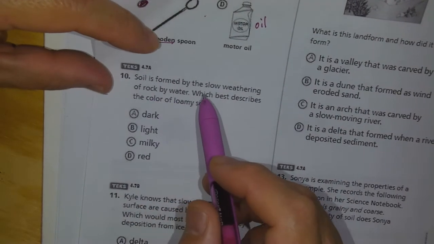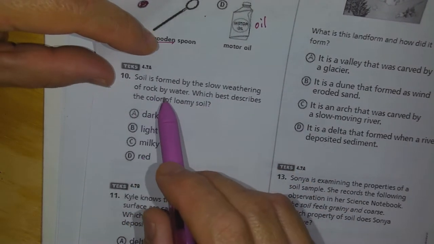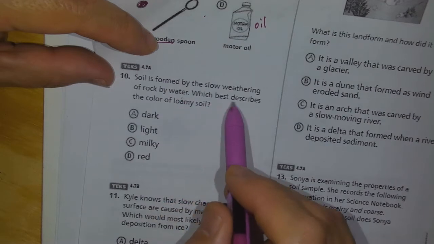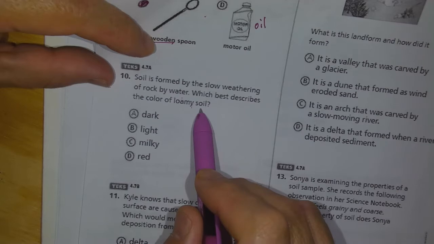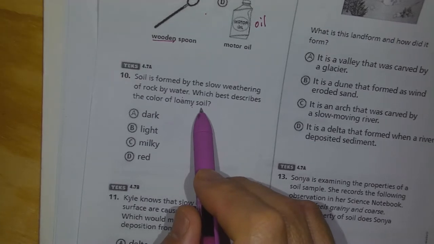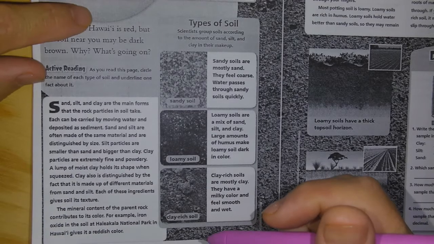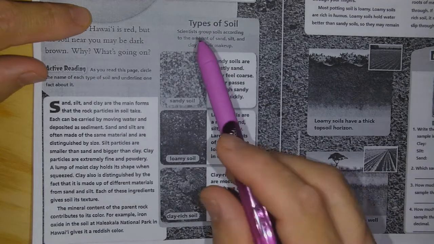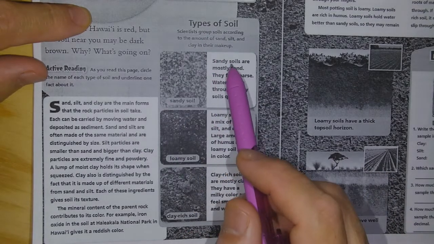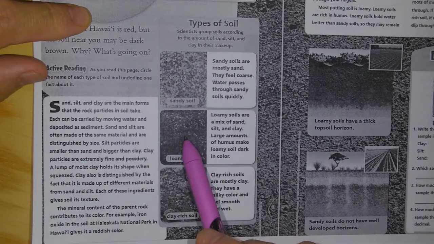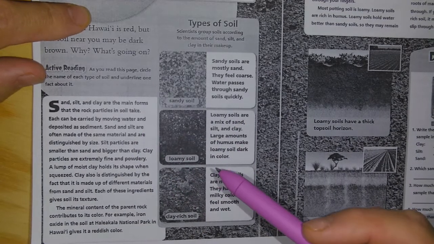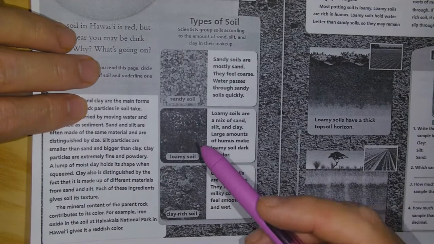Soil is formed by the slow weathering of rock by water. Which best describes the color of loamy soil? Okay, types of soil. Sandy soil, sand. Loamy soil, the one that you use in the garden to grow plants.